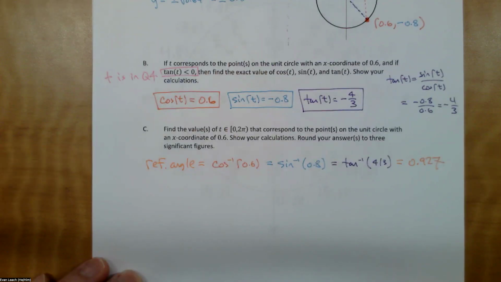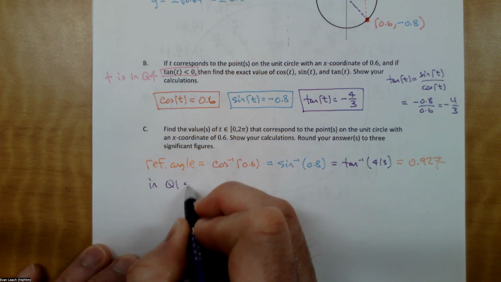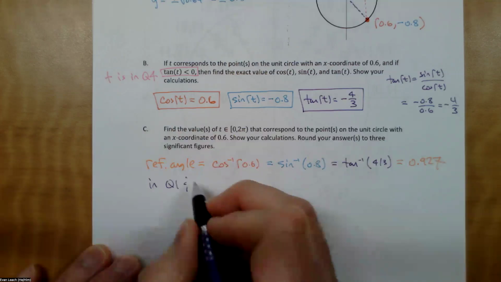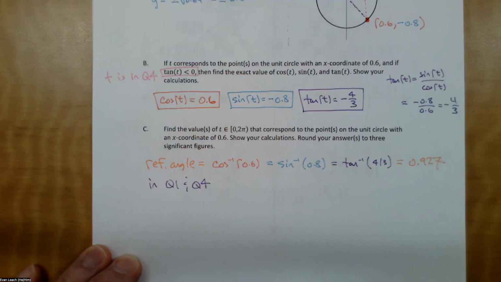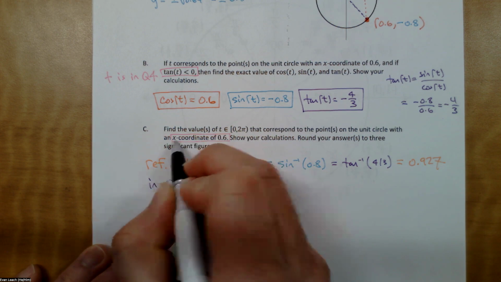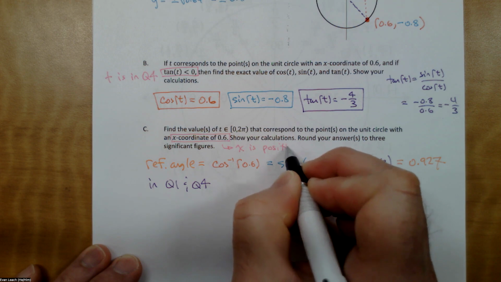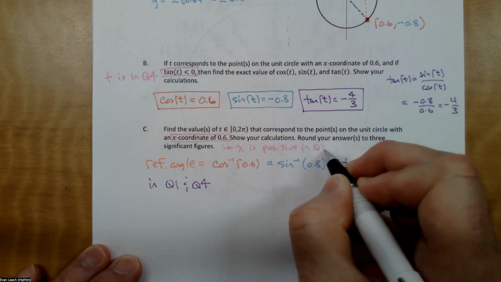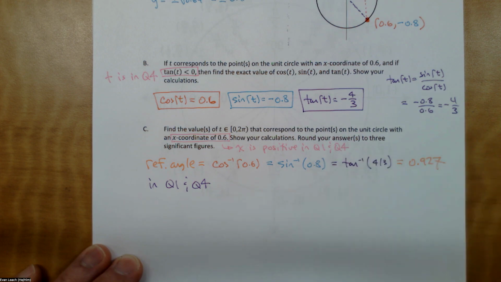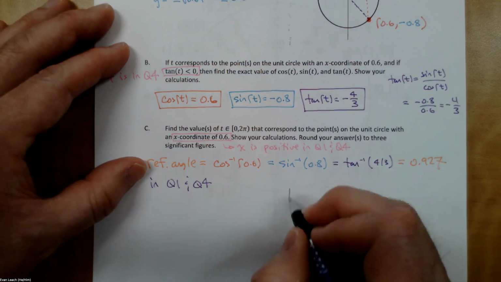And we're going to put the 0.927 in the first and fourth quadrants, because those are the quadrants that have a positive x coordinate. So in quadrant 1, the angle is just 0.927.